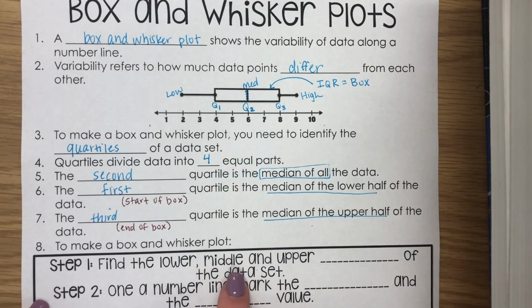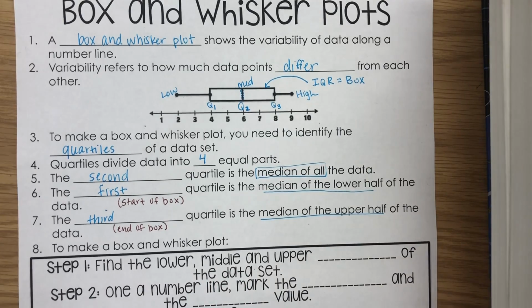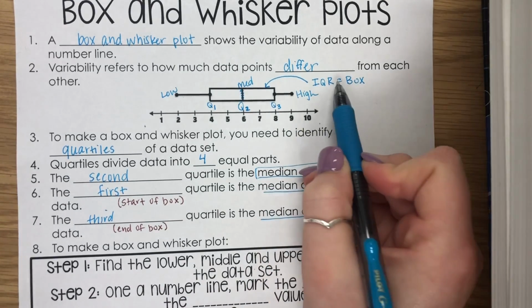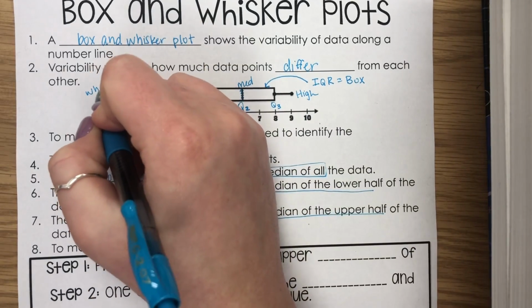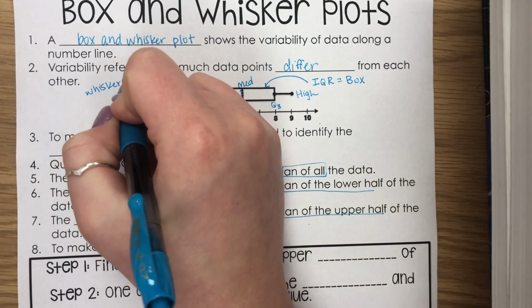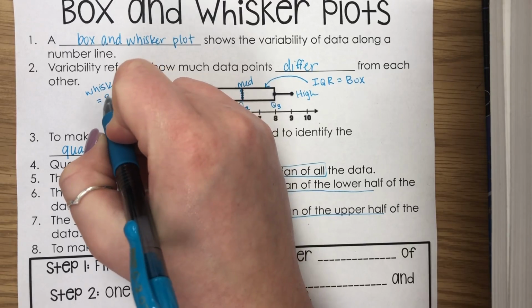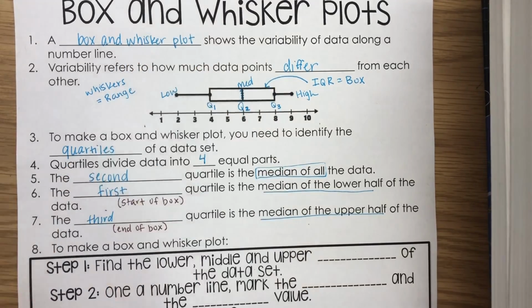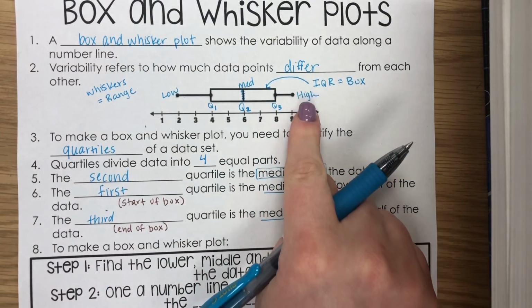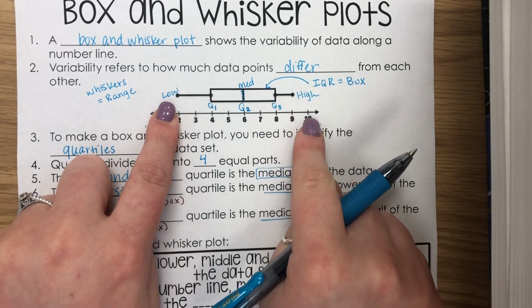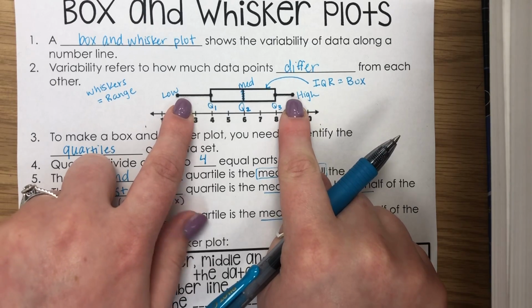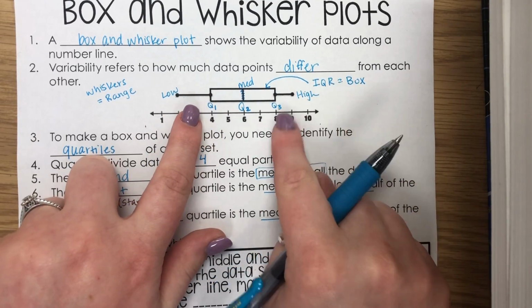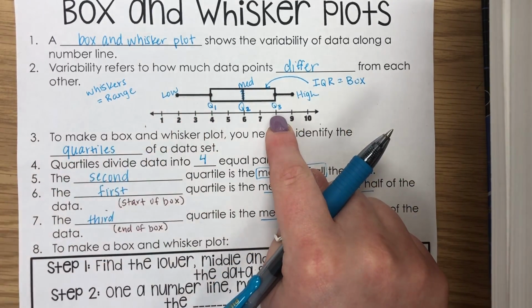I'm actually going to go back up here because we said that the box was interquartile range. I want to add over here that your whiskers are your regular range. So it's the range of your entire data. That's why we have our high here and our low here, and we would take these two numbers and subtract them to get range. That's based off our whiskers, and then our box would be our interquartile range, Q3 minus Q1.